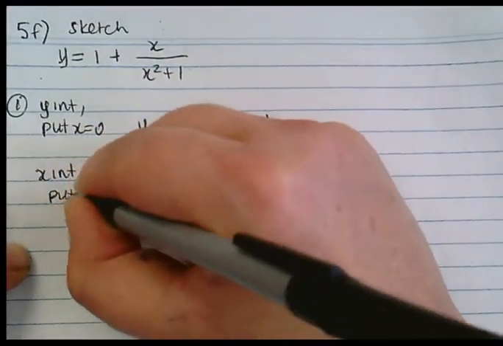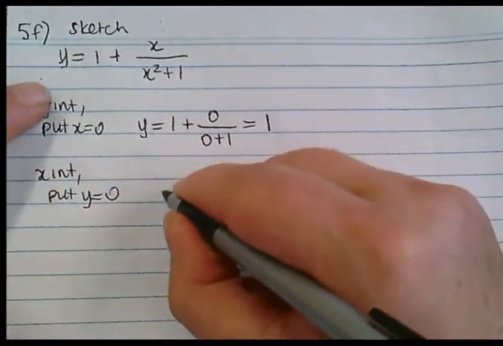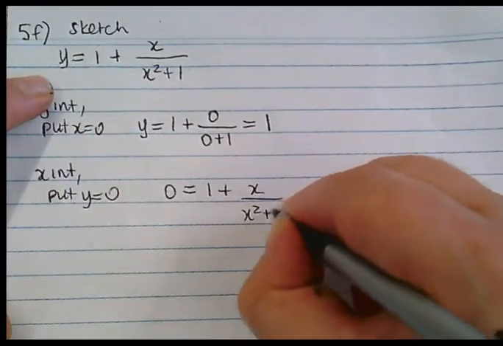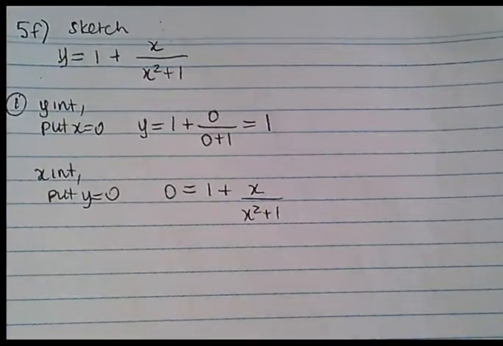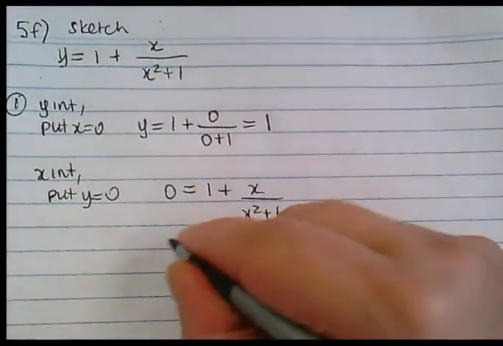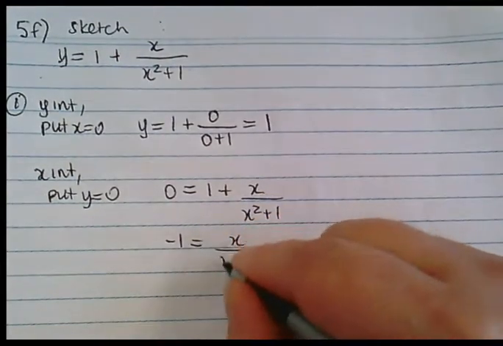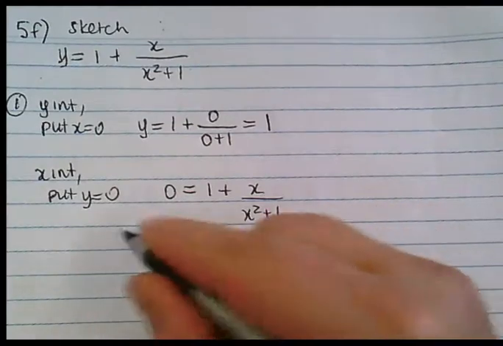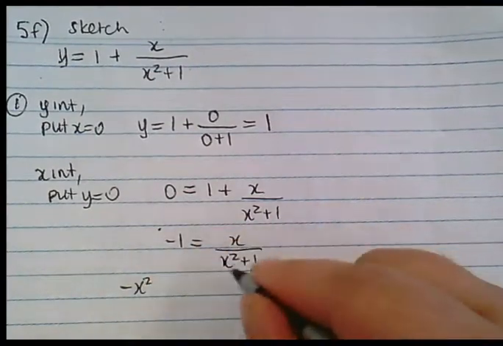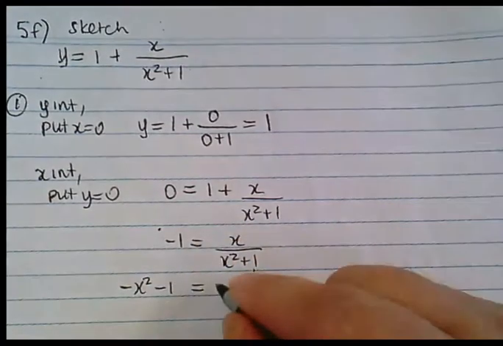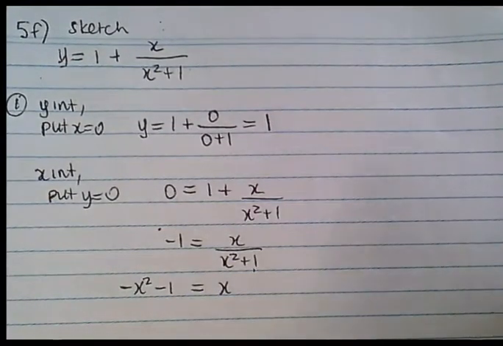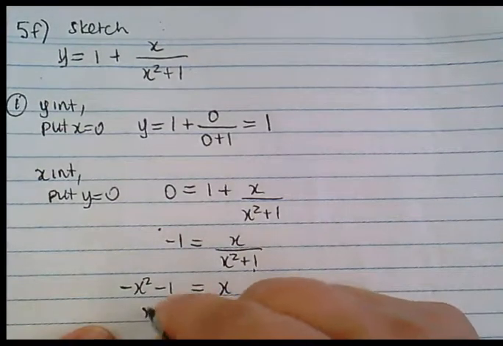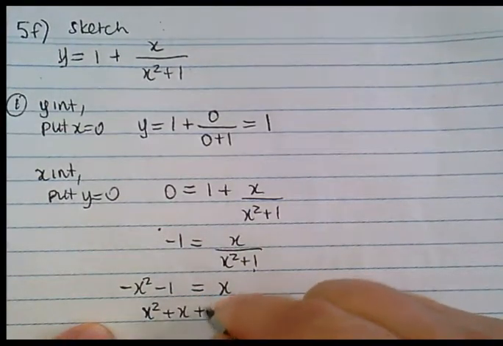X-intercept, put y is 0. You get 0 is 1 plus x over x squared plus 1. What do you think I should do? Take the 1, yep. Negative 1 equals x over x squared plus 1. You know what to do now? Cross multiply. Negative 1 times x squared. So it's negative x squared minus 1 equals x. I don't think we really need this. Look, and then take everything over again. You get x squared plus x plus 1 is 0.